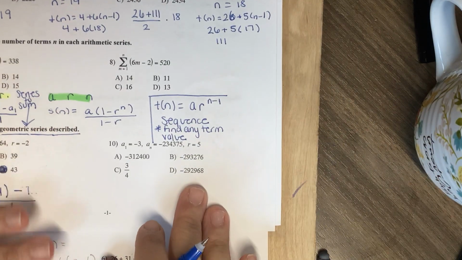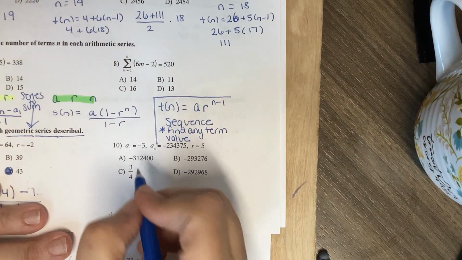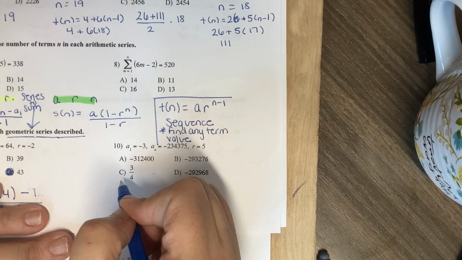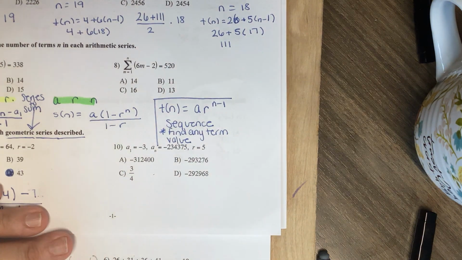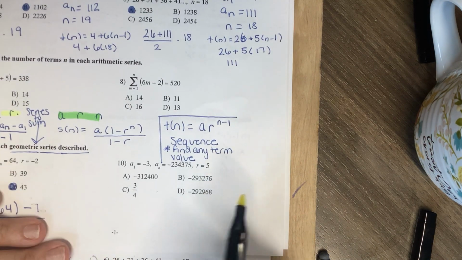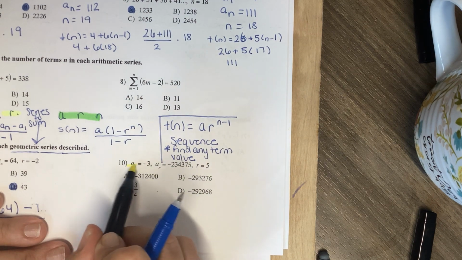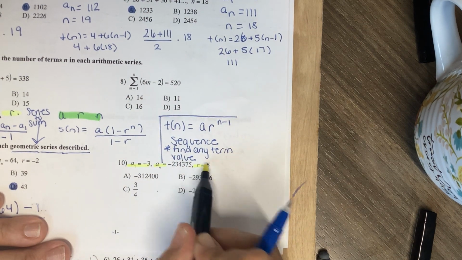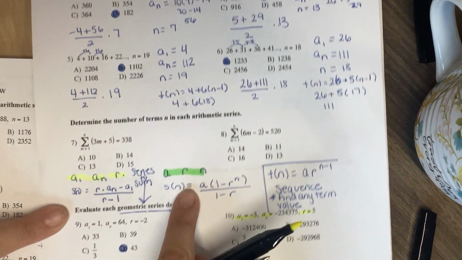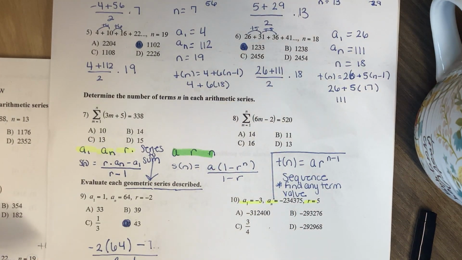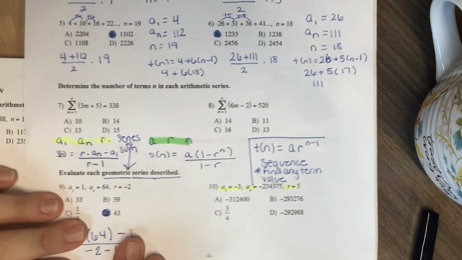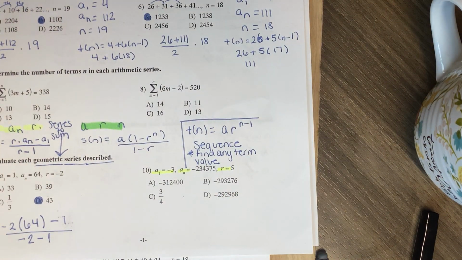Okay, now the next one, look what we're given. You have to use the sequence? Nope, because look, we're given a 1, a n, and r. So which one are we going to use, yellow or green? Yellow. A 1, a n, and r. Okay? So once you guys figure out which thing to use, it's just what you're given, right?